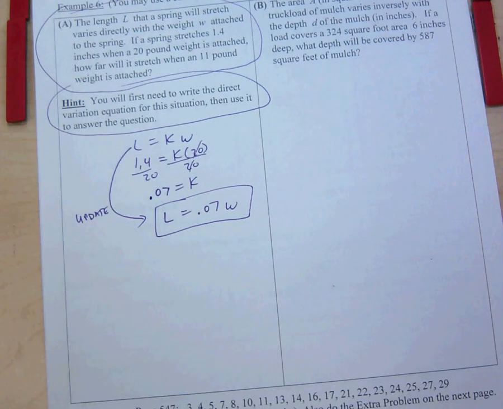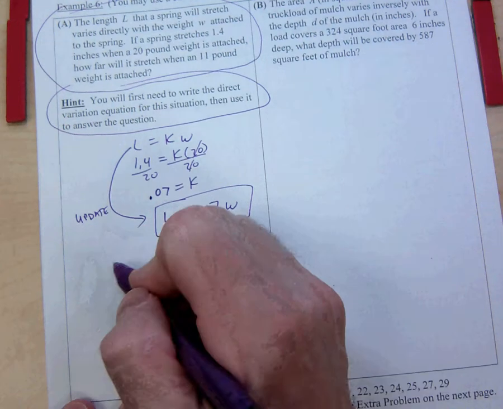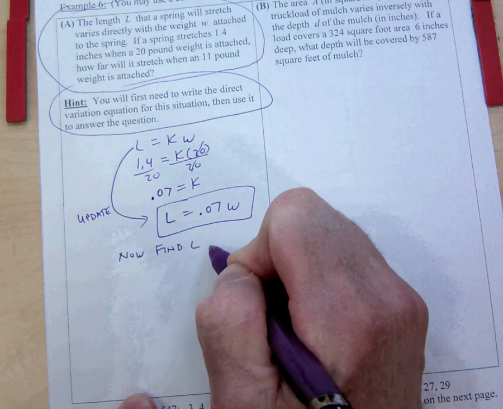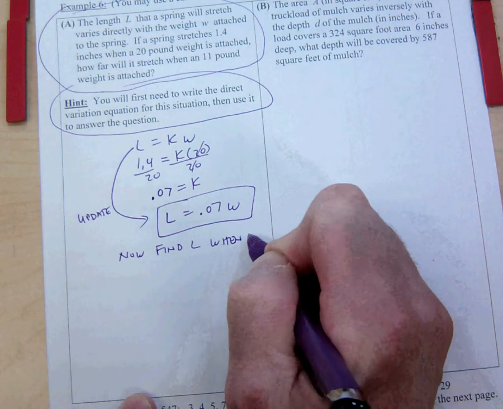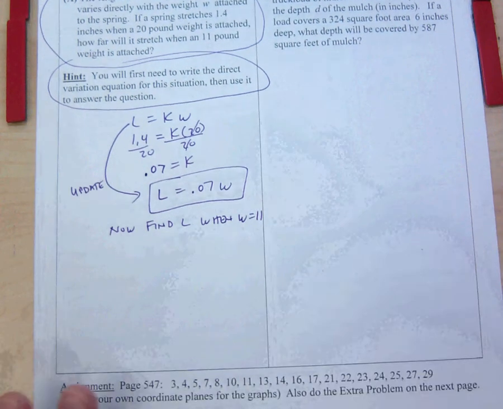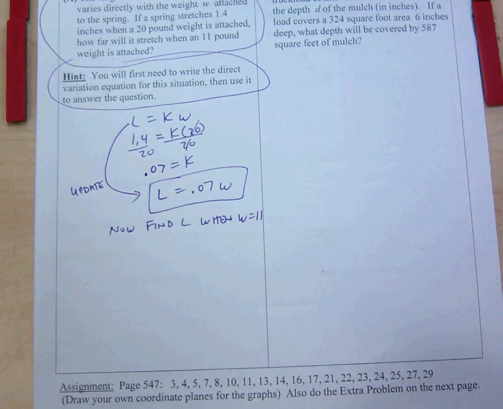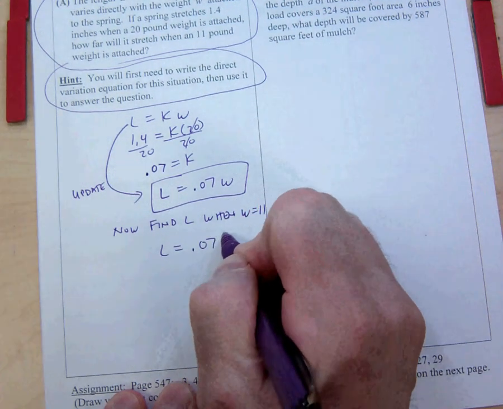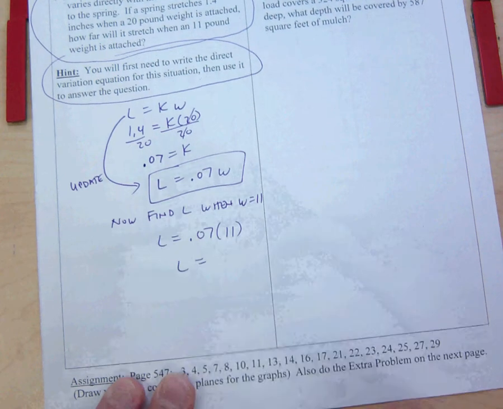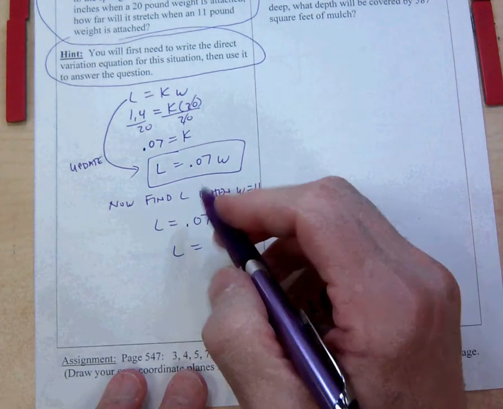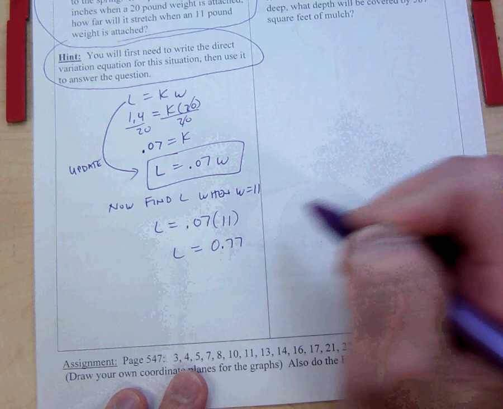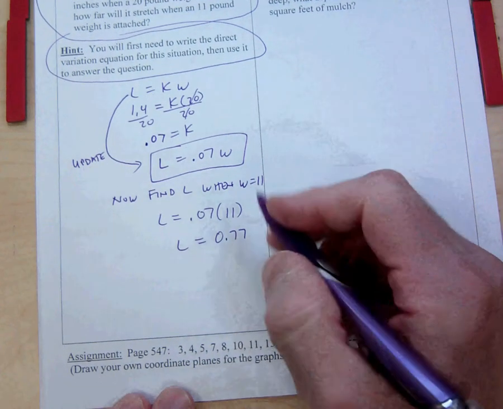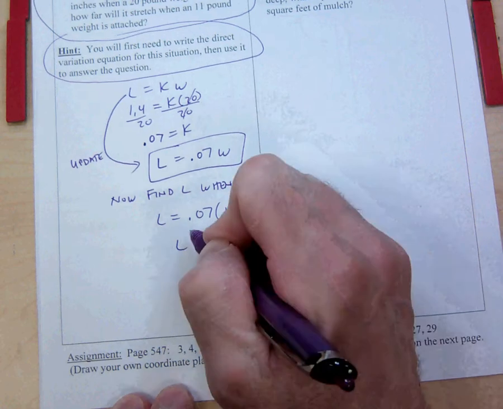How far it'll stretch. Okay, so now you want to find L when what? W you said equals what? 11. But you agree that we need to find L now when W equals 11? And what is it? Somebody with a calculator, what is it? 0.77 what? Inches, pounds, days, years, weeks. What is this? Inches? Okay. There you go.